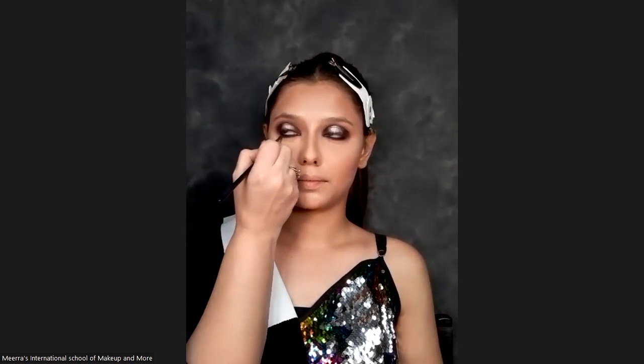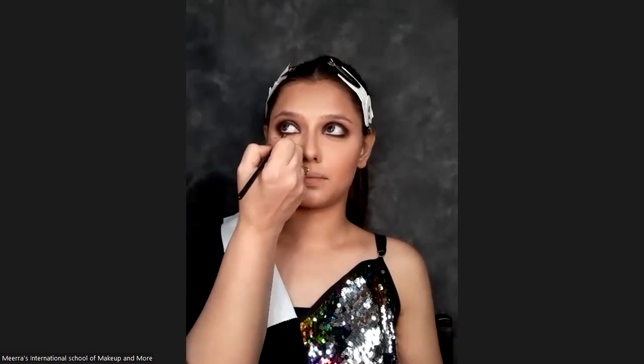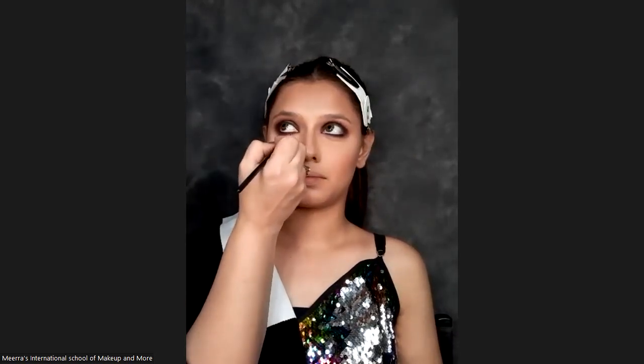I'll use some eyeshadow on that, which was used on the crease line. So I picked up a tiny smudger brush because I don't want too much of it.